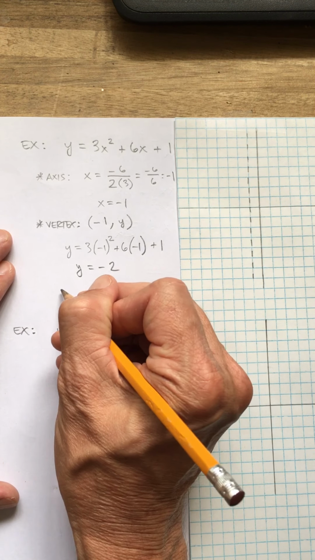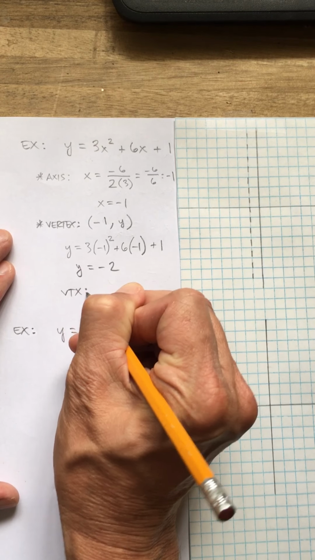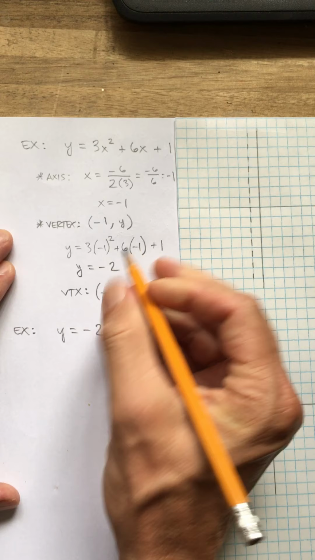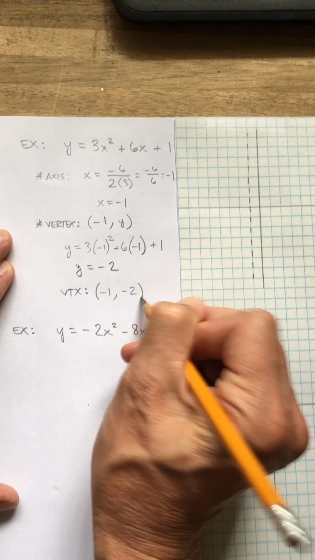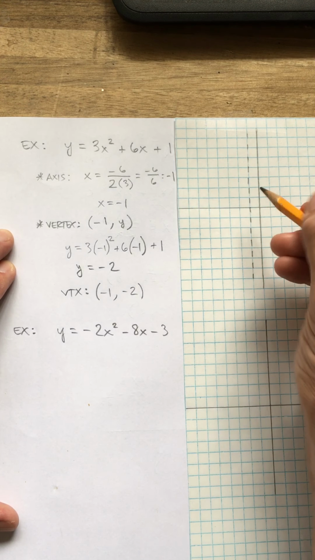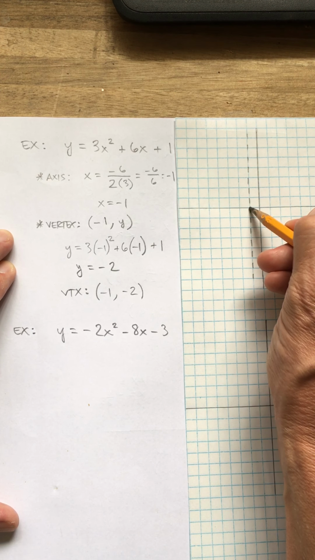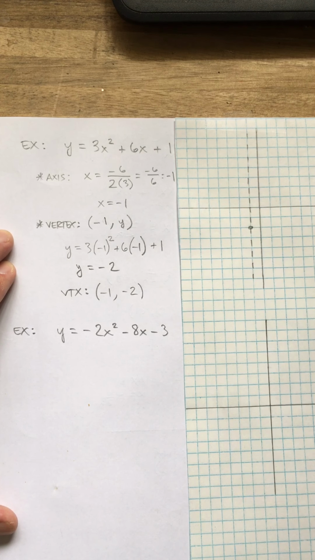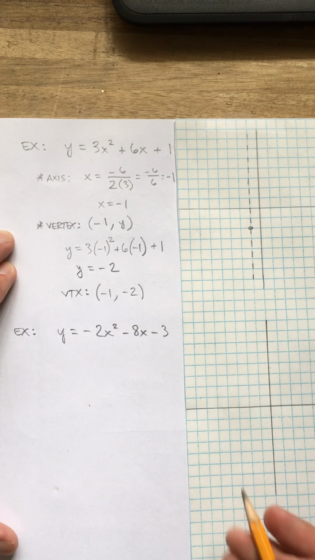And so now my vertex is, remember what the x-coordinate is, it's negative 1, comma, negative 2. So now all I have to do is go to my graph here, start at the origin, go to negative 1, and then negative 2, and that's where my vertex is.